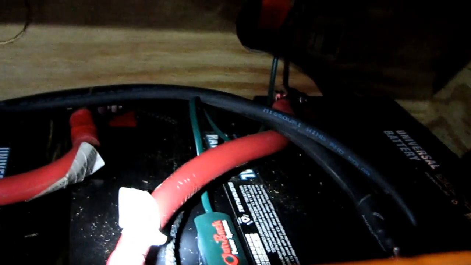And those are my Outback temperature sensors. Right there, got one for the inverters, and each one of the charge controllers. As you can see, there's a lot of them.